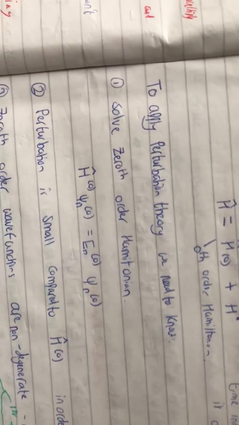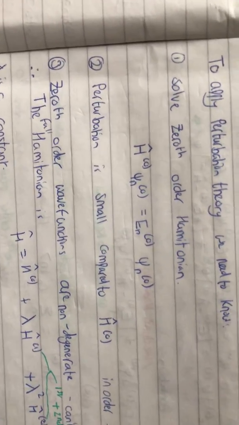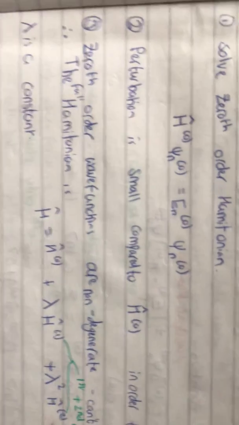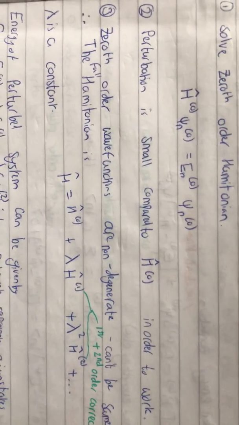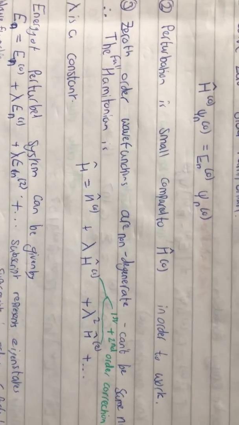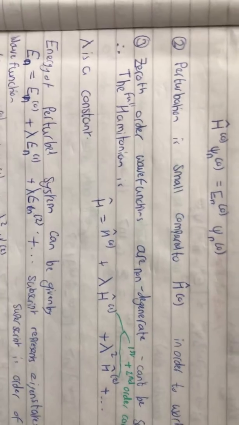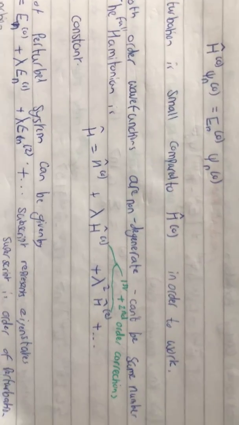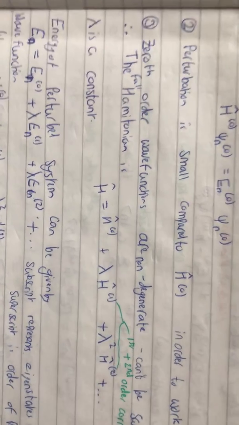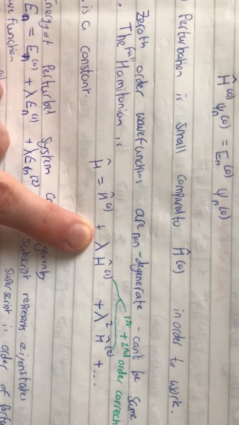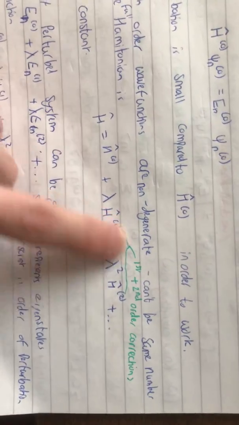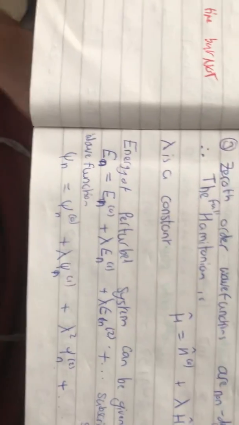To apply the perturbation theory, we need to know the following. One, we want to be able to solve the zeroth order Hamiltonian. Two, the perturbation is small compared to the zeroth order Hamiltonian in order to work; if it's large, then it'll be ever increasing or decreasing, I believe. And the zeroth order wave functions are non-degenerate, which means they can't be the same number, and therefore the full Hamiltonian is this. Then we have lambda for the first one, lambda squared, and these are first order corrections, second order corrections, and so on. And lambda is a constant.